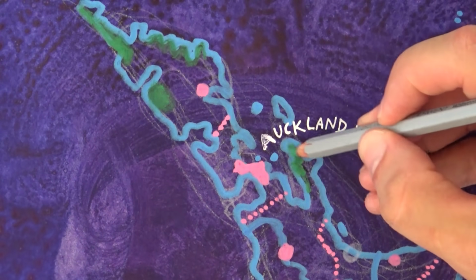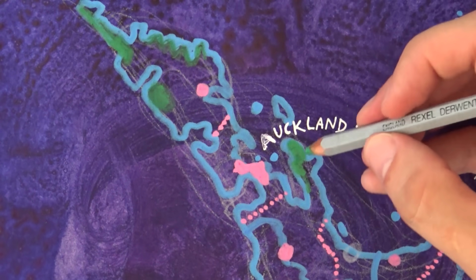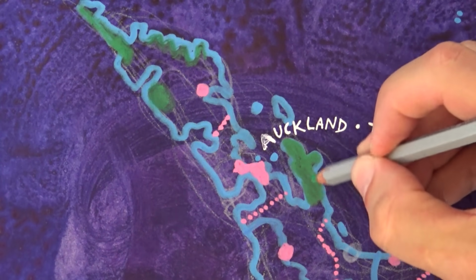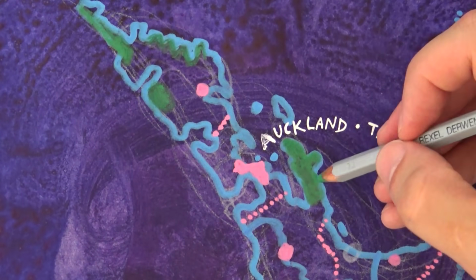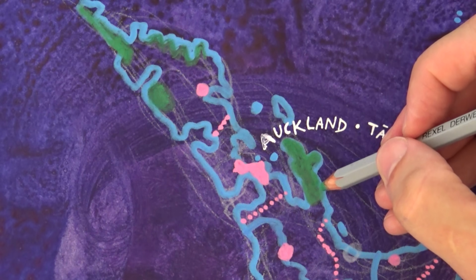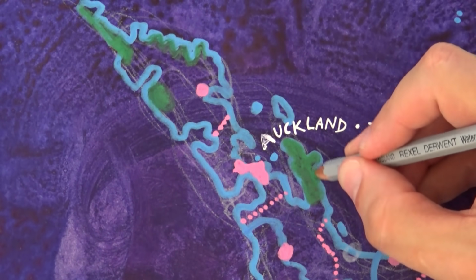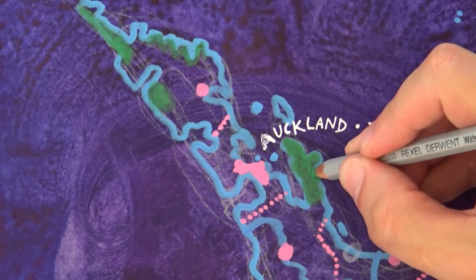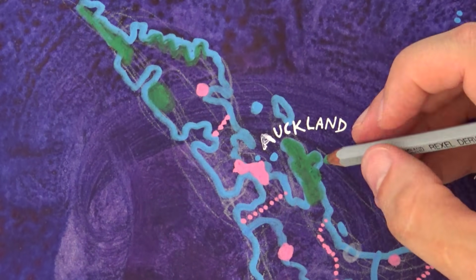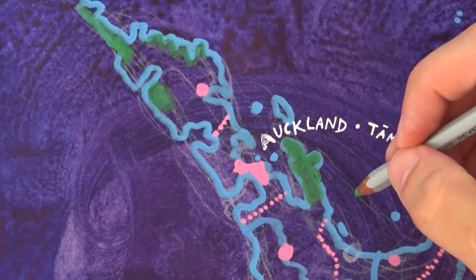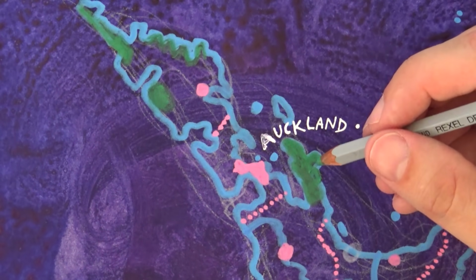This peninsula here is called the Coromandel Peninsula, or Te Ika-a-Māui. And right here is a beach called the Hot Water Beach, because hot springs in the area make the water, like warming up the water somehow.